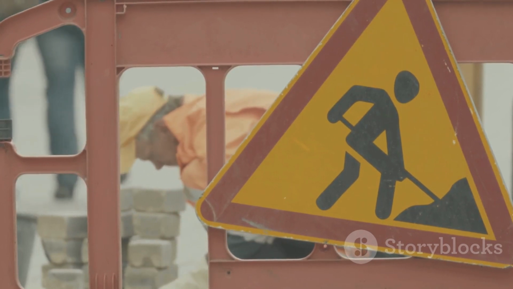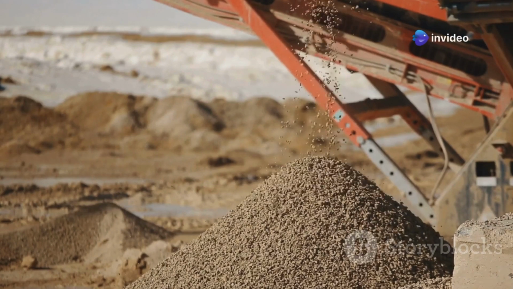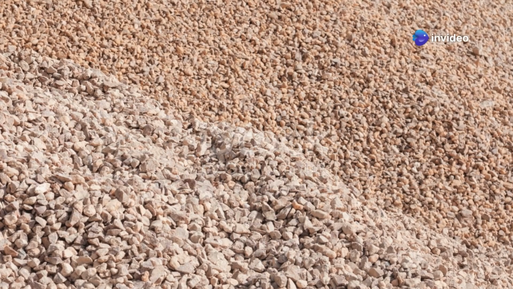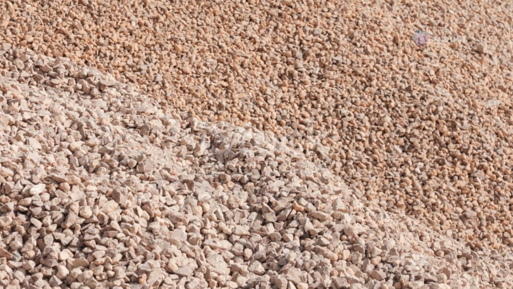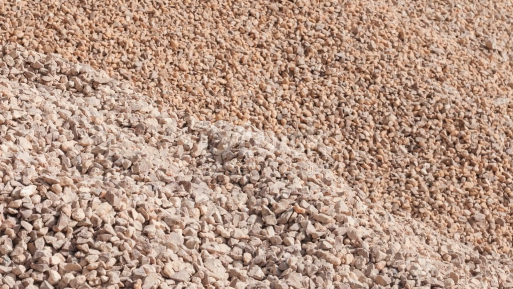Now let's talk materials. To create a solid and durable gravel road, several key materials are used. First, there's the gravel itself. This consists of a mix of crushed stones, pebbles, and sand, selected based on size and gradation to provide stability and ensure the road surface is smooth.